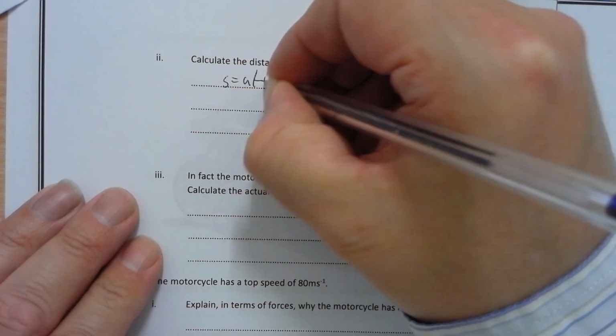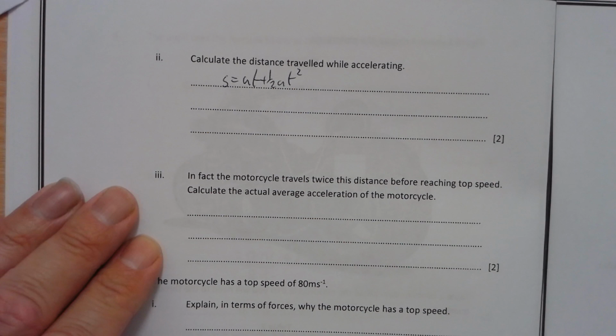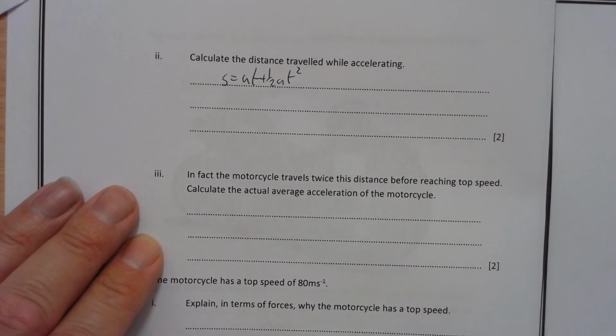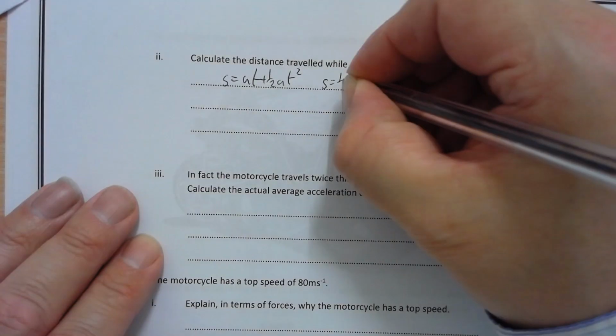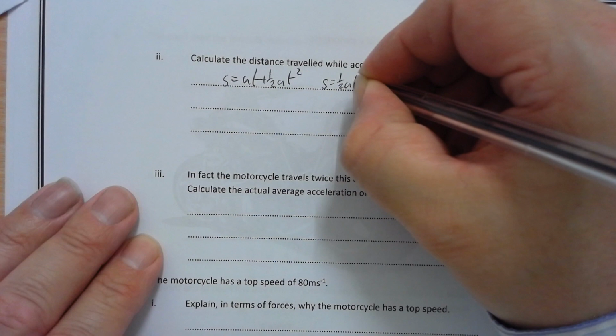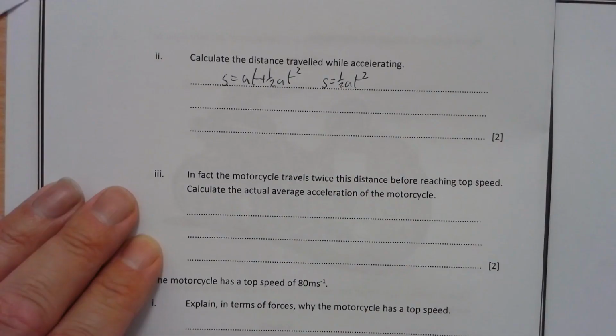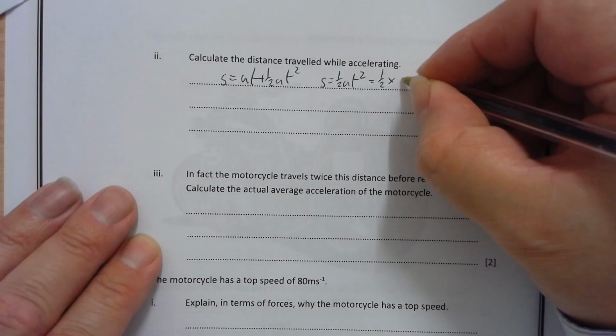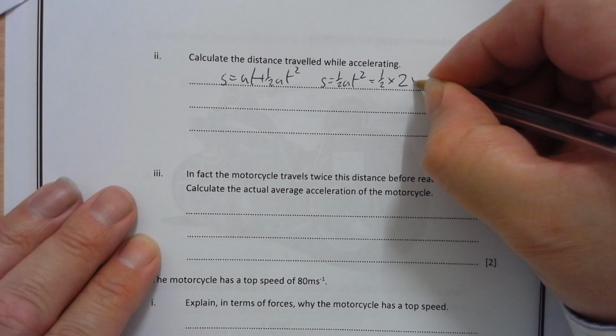I know it involves me using my value of time that I measured before in the previous question. But as long as I show my working, the error will always carry forward. So s equals a half at squared, because the initial velocity is 0. So that is going to be half times the acceleration, which we said was 2, times the time, which we said was 40, squared.